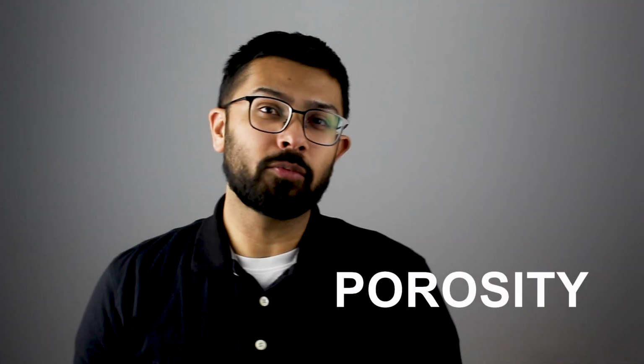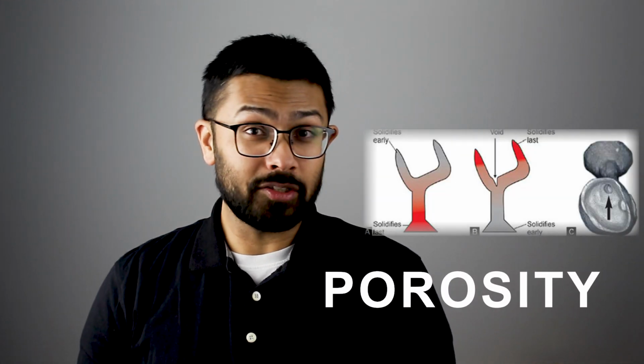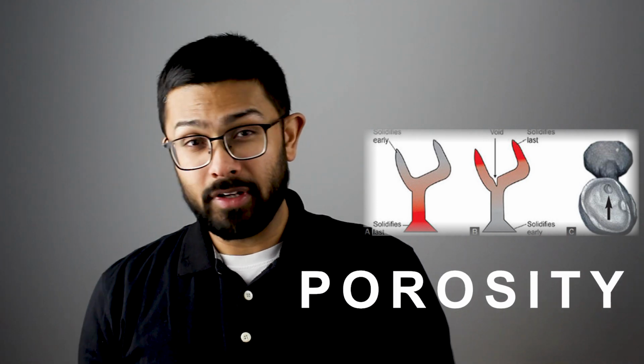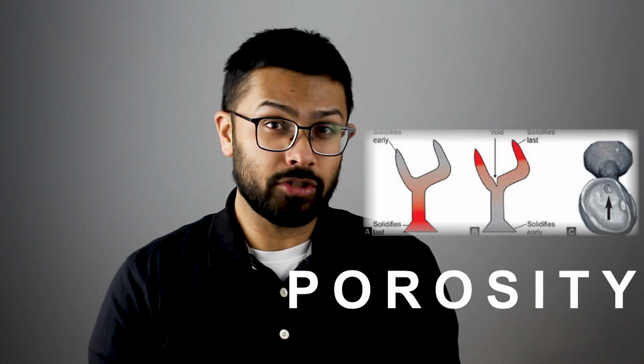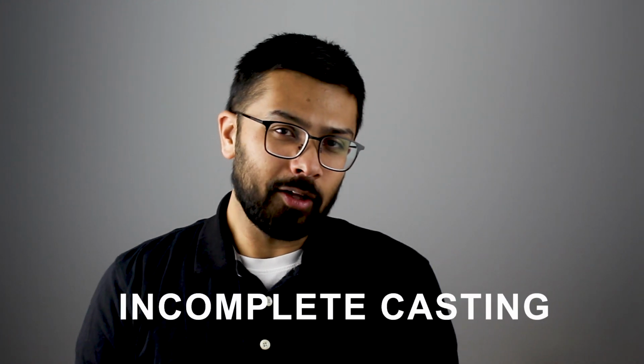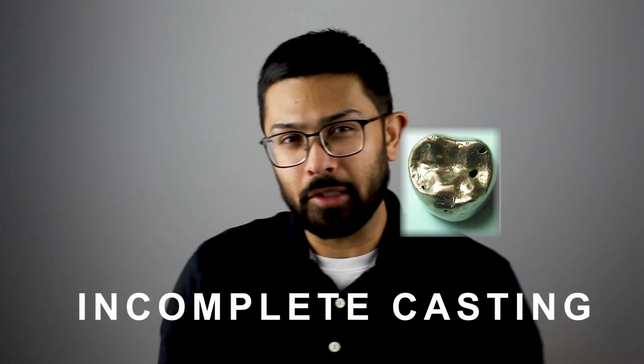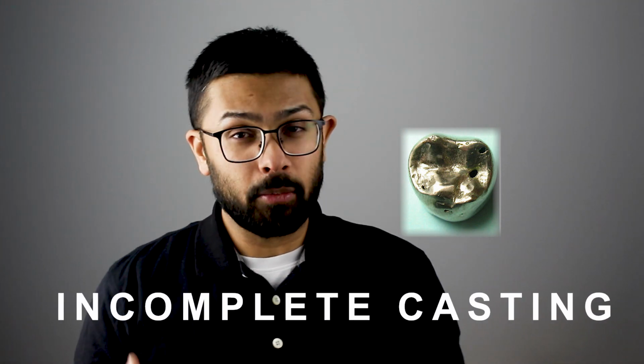So the first one is porosity, which is caused by gas entrapment or shrinkage of the metal during solidification. Prevention is to ensure proper temperature control is taken care of and the use of proper degassing techniques. Then the next defect is incomplete casting. The metal does not completely fill the mold, often due to incomplete wax elimination or improper metal flow. The prevention for this defect is to use a proper spruing design and ensure adequate burnout.